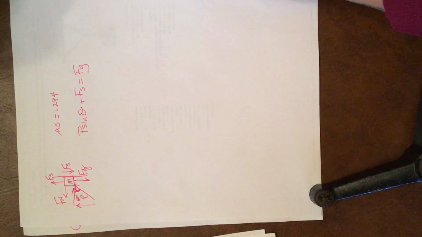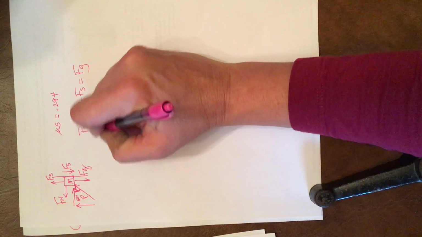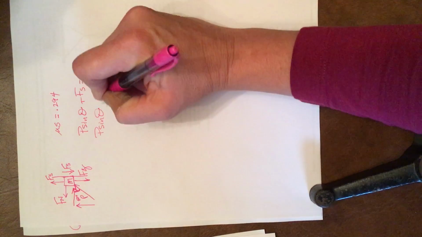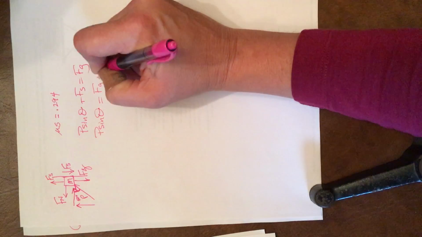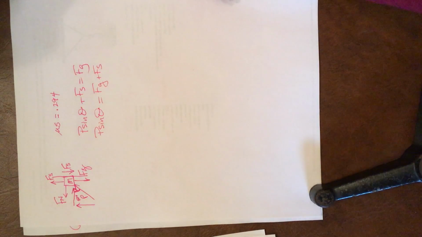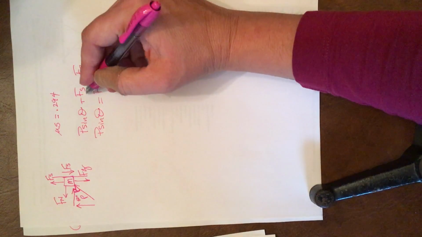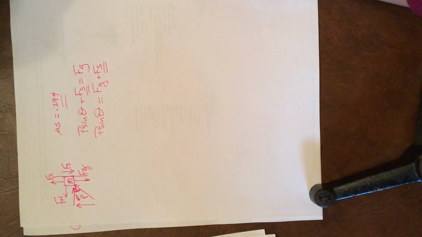And then when you push so hard that you actually slide up the wall, friction flips around and goes the other way. So that'll allow you to find the values that you need. Again, remember, you're going to use your coefficient of friction to help you figure out your friction there.